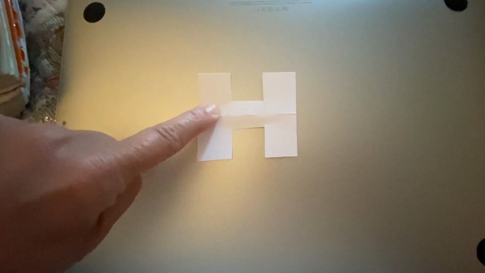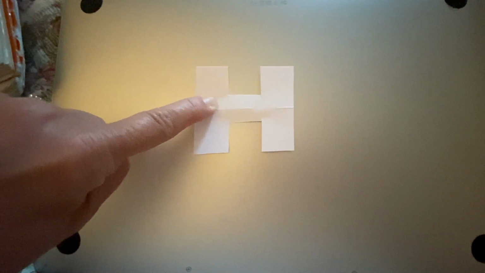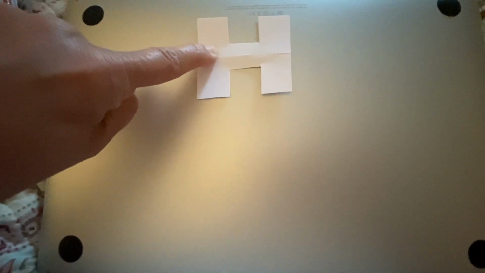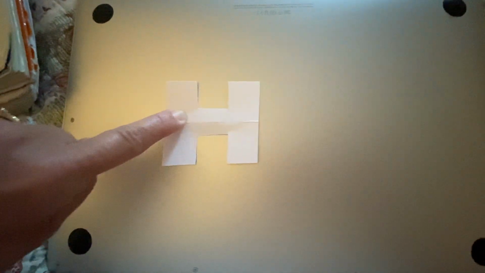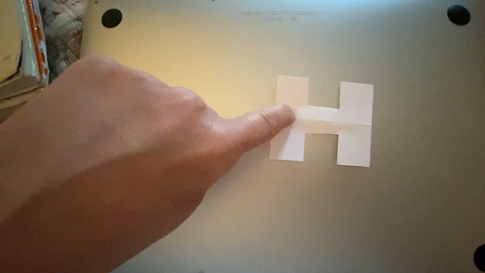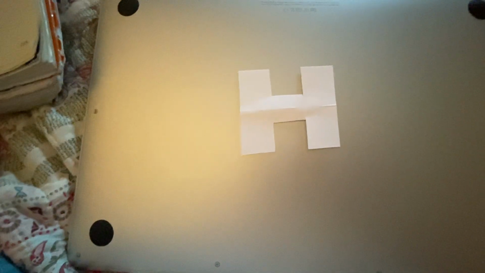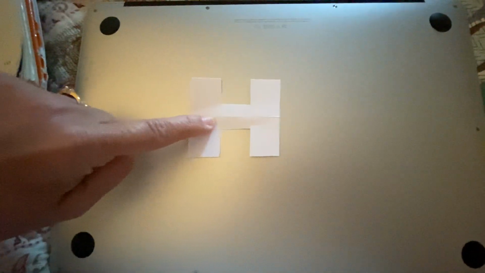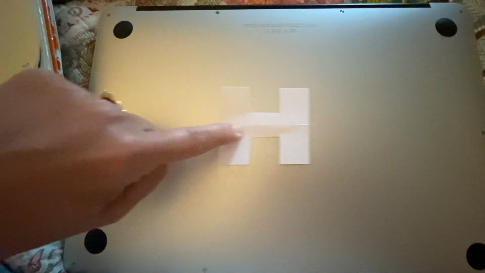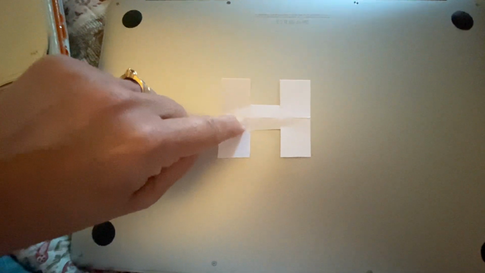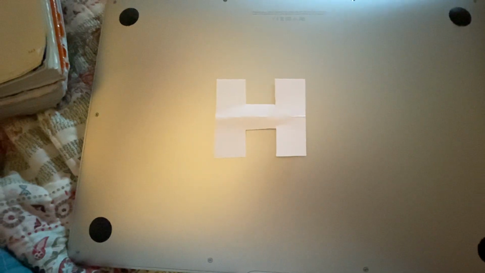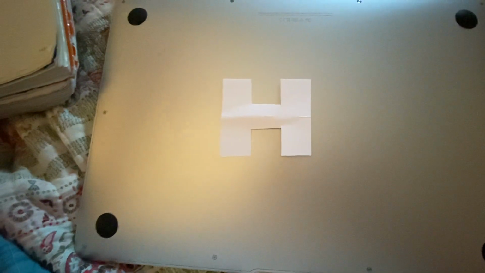This is a slide. Now, it doesn't just have to move in that direction. I can move it this direction, this direction, this direction, this direction. As long as I'm not changing anything and I'm staying on a line, that is a slide. And in a slide, the figure stays exactly the same.